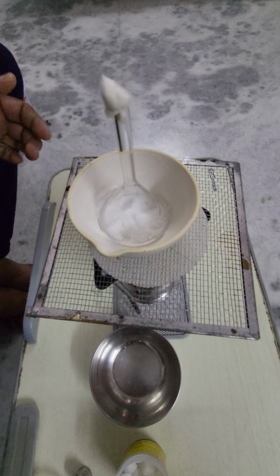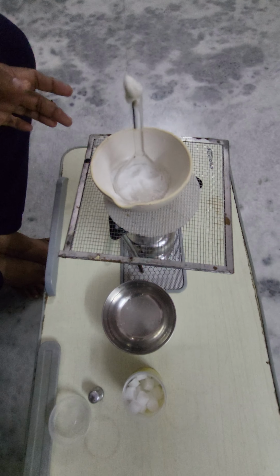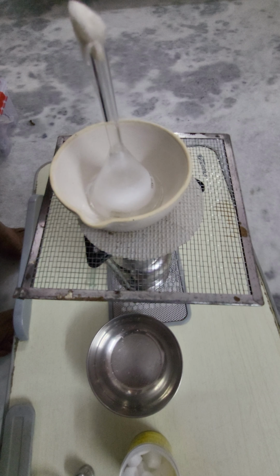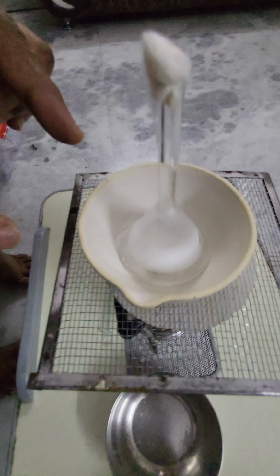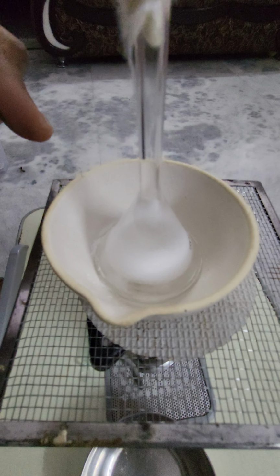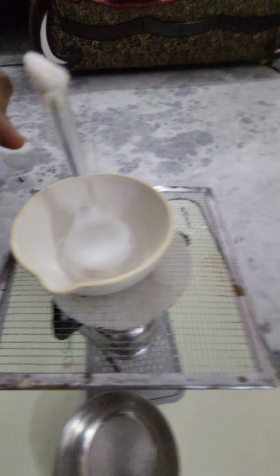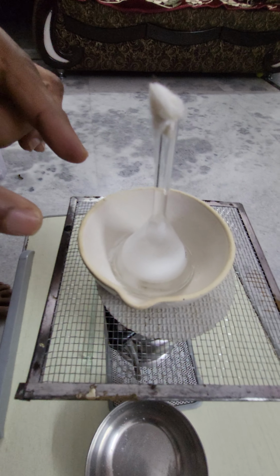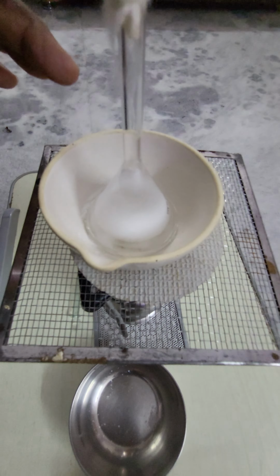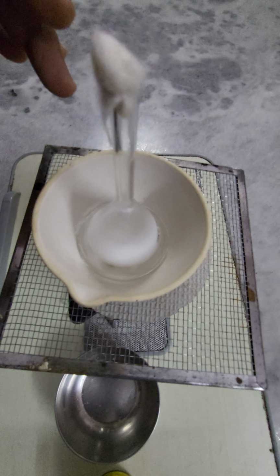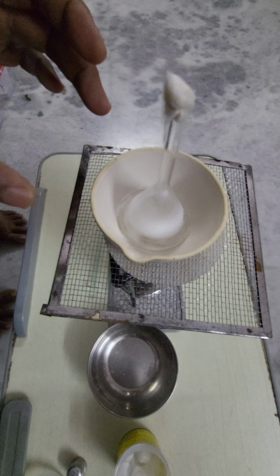Observe this. You will find the fumes of camphor. Observe this one. Here camphor is directly converted to vapor state from solid without undergoing the liquid state. So this process is what we call sublimation.